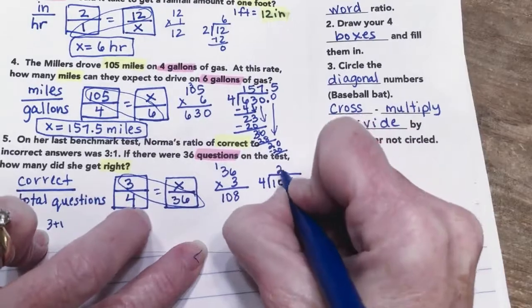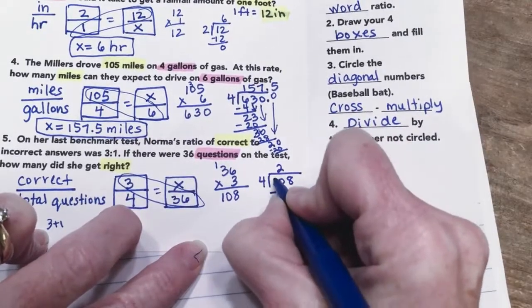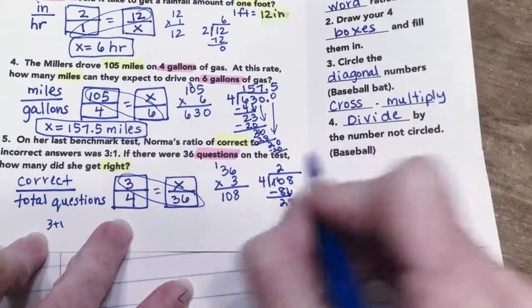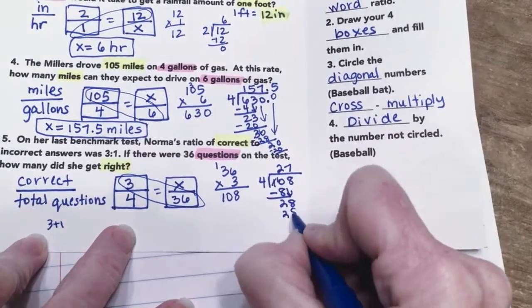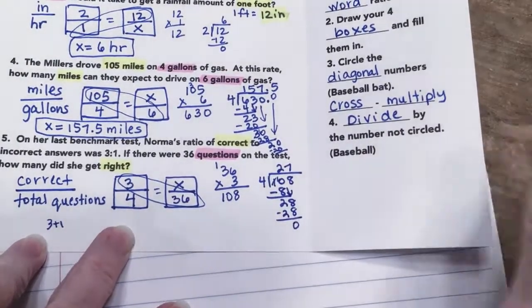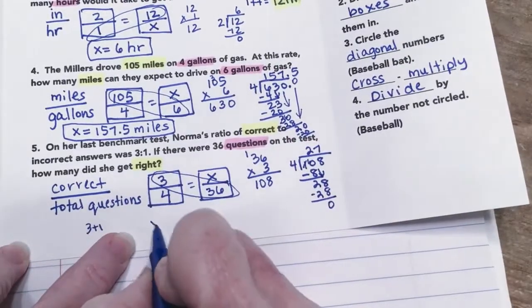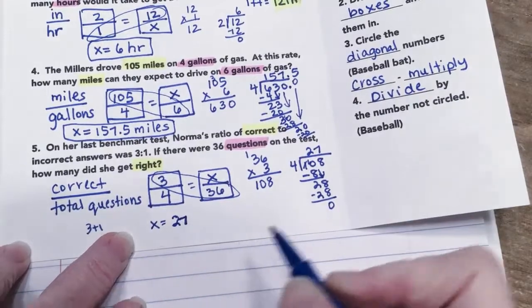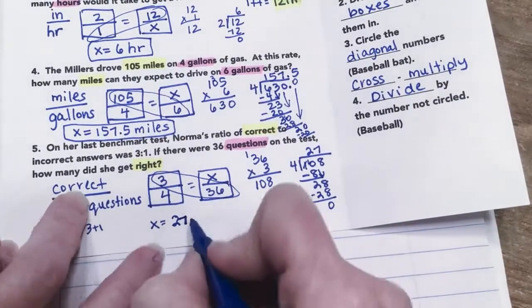4 are going into 10 twice. That's 8. When I subtract, I get 2. Bring down the 8. 4 are going into 28 7 times. And then I can stop because I have no remainder. All right, so what did I find? X is equal to 27. And that's 27 what? Correct answers.